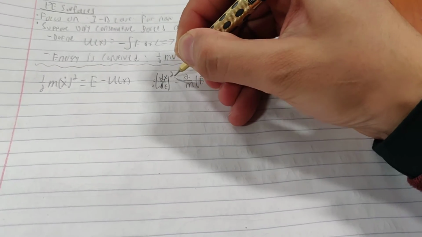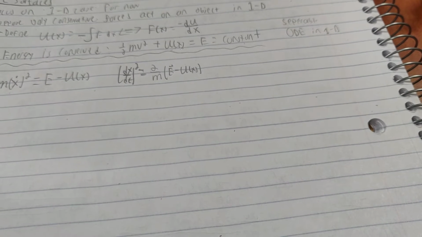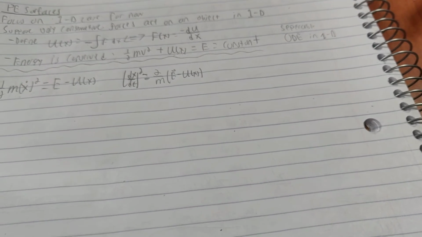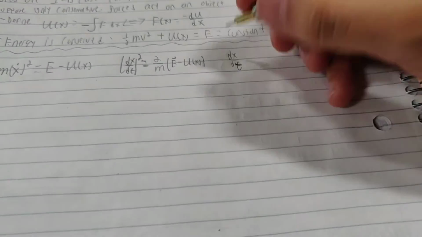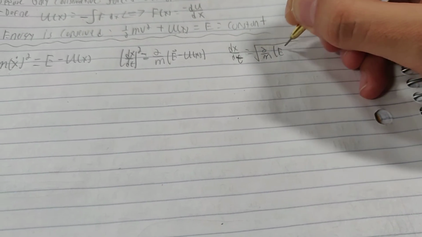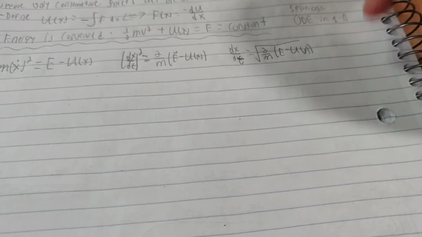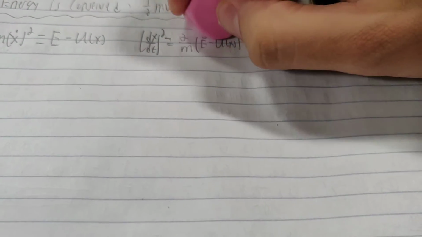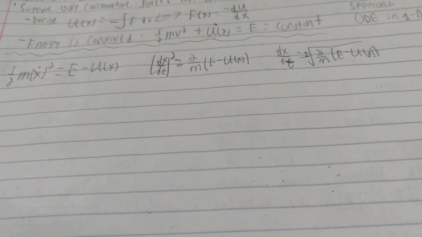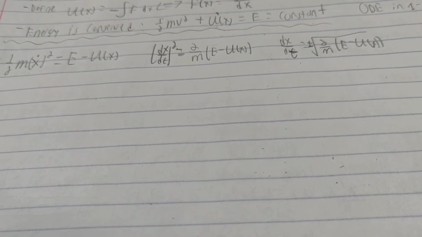So if I want to solve this differential equation, what should I do next? Take the square root of both sides. Okay, take the square root of both sides. So dx/dt is equal to the square root of 2 over m times E minus U of x. Hang on a sec, I made a mistake. There we go. Plus or minus, right? We don't know whether the velocity is positive or negative. Could be both, depending on what type of motion we have.